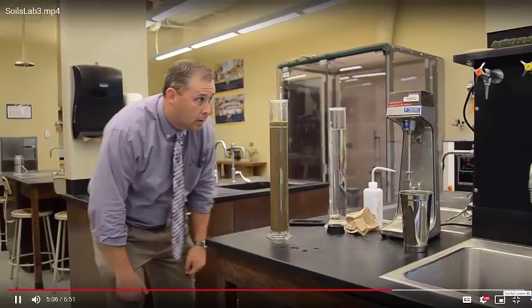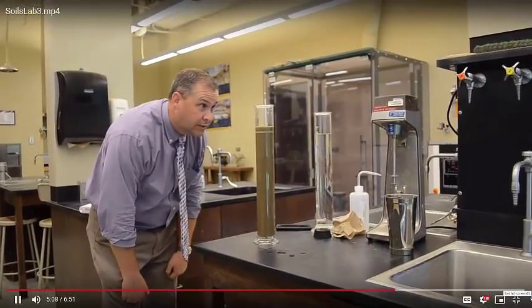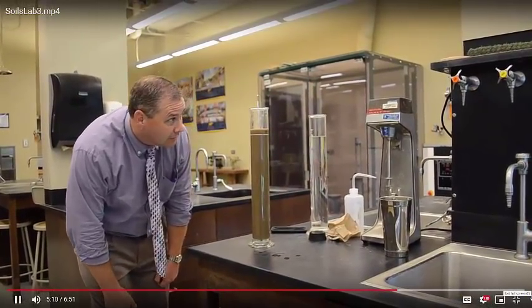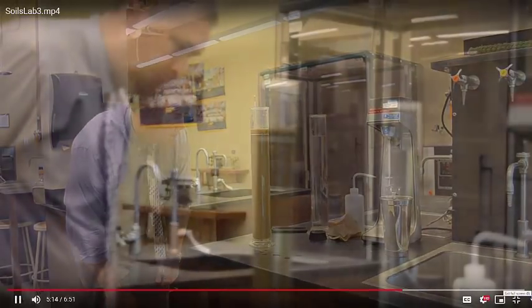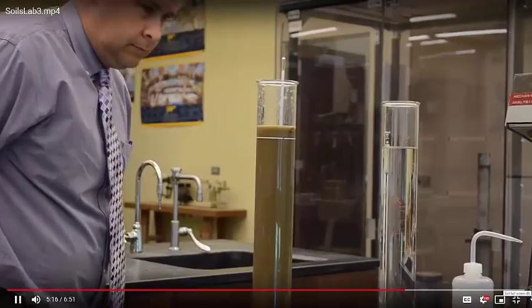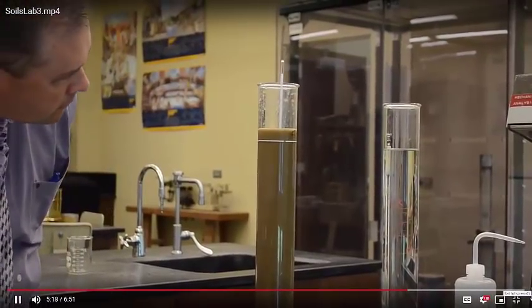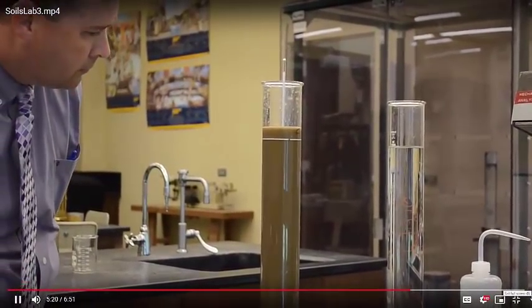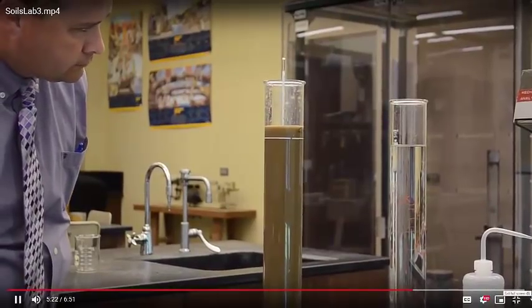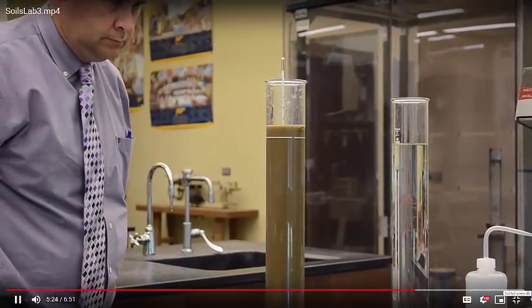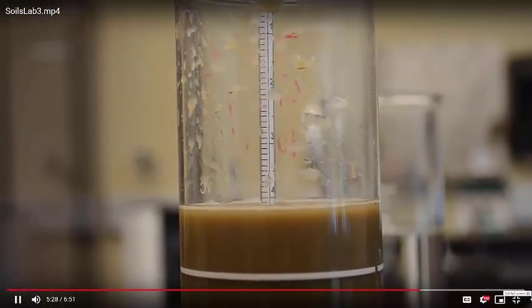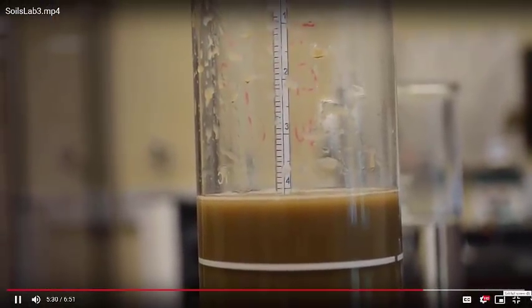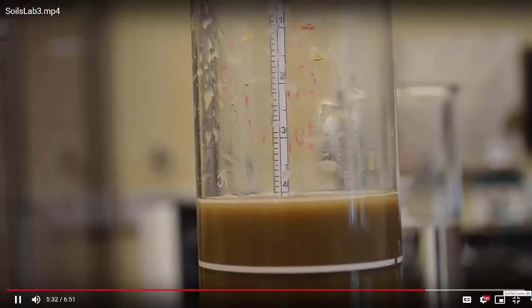Now, some of you have not taken a reading before, so you don't know, but basically you want to avoid it spinning or bobbing too much in the solution. Once you have that, you want to take a reading at the top of the soil water mixture and the top of the meniscus on the hydrometer itself. Okay, and you take readings at the specified time. So it's 15 seconds, 30 seconds, 1 minute, 2 minute.